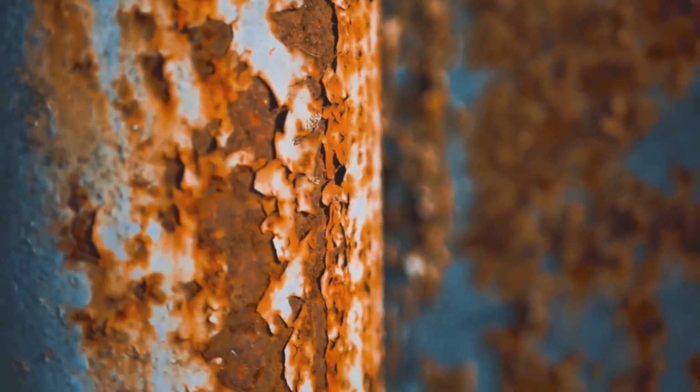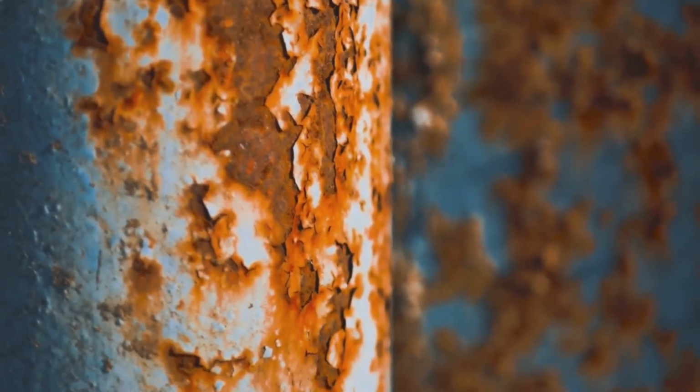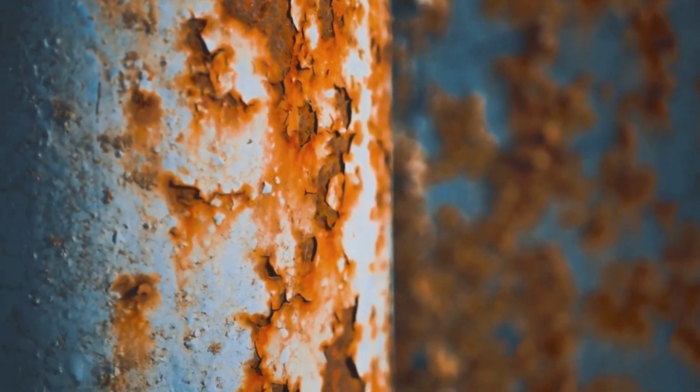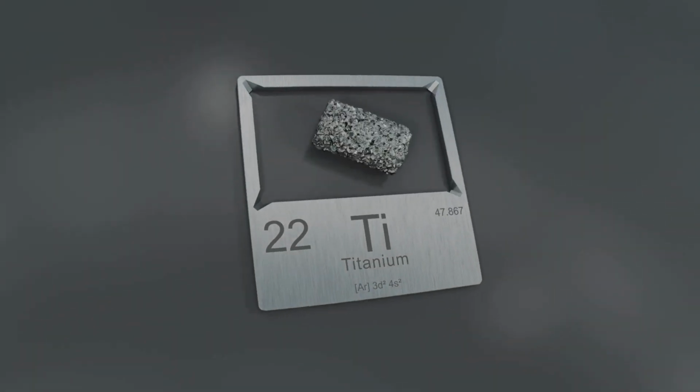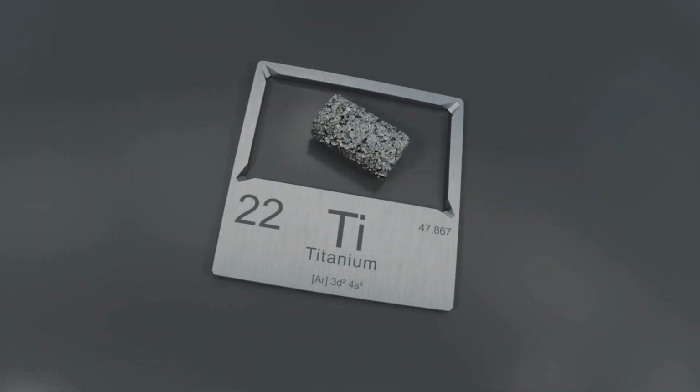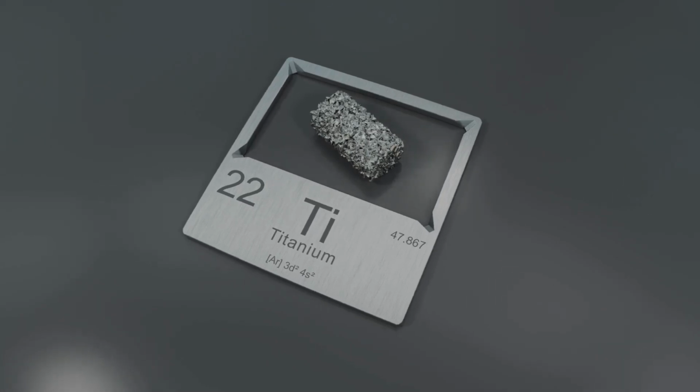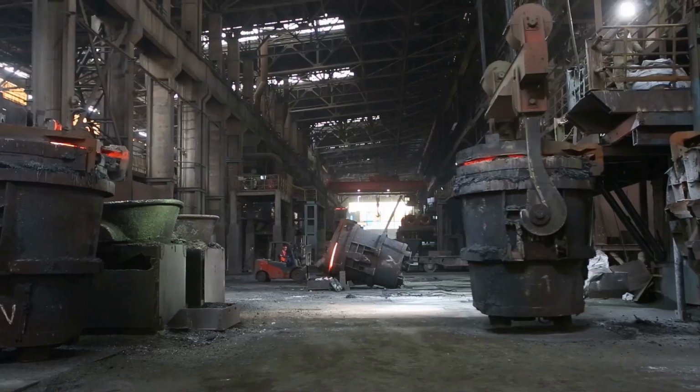Carbon steel rusts easily, while alloy steels, like stainless steel with chromium, resist corrosion. Alloy steels also demonstrate better wear resistance and fatigue strength. Elements like chromium and vanadium create hard carbide particles, protecting against abrasion and resisting cracks under repeated stress.